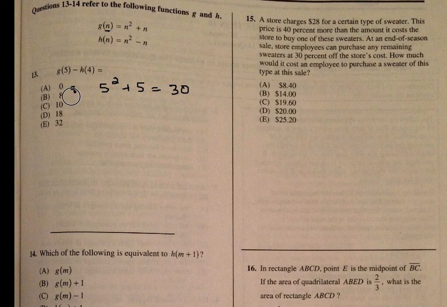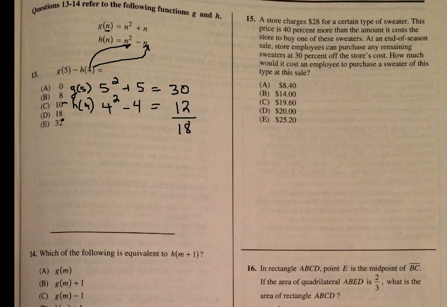That's g of 5. And we're going to subtract from that h of 4. So now we're going to take this into the h function. We're going to put it there, and we're going to put it here. So we're going to get 4 squared minus 4, which is 16 minus 4 is 12. And we just subtract those two, and we get 18. So that was definitely the easier one of these 2 problems.